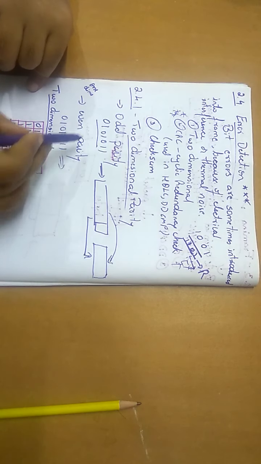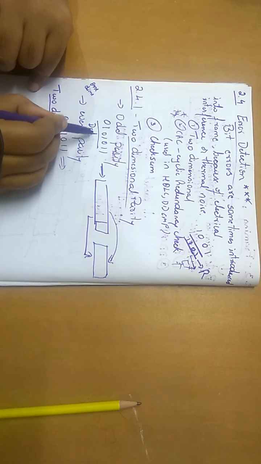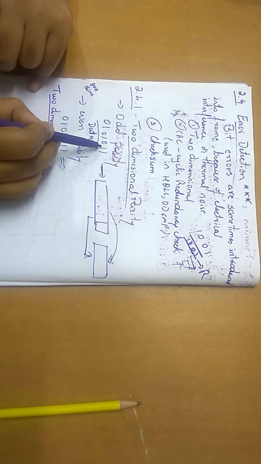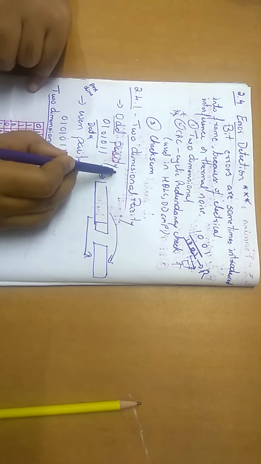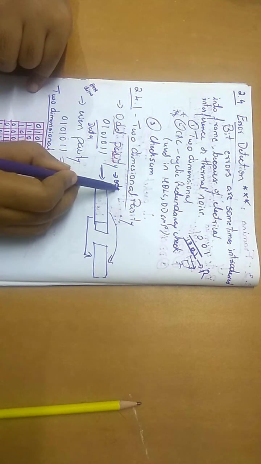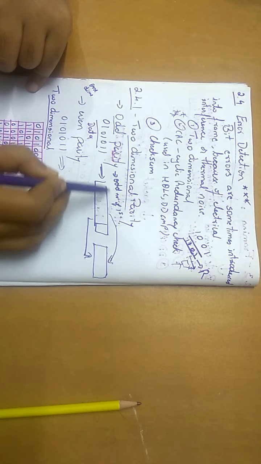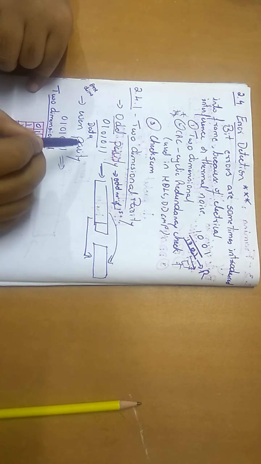Let's assume this is our actual data, 0101011. Odd parity means we have to make sure the data contains an odd number of ones.